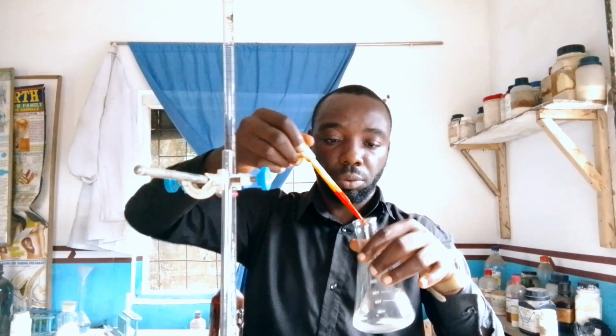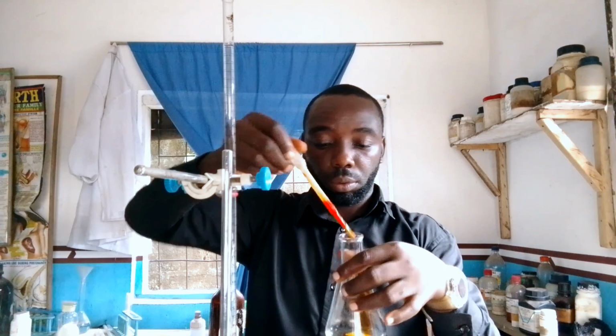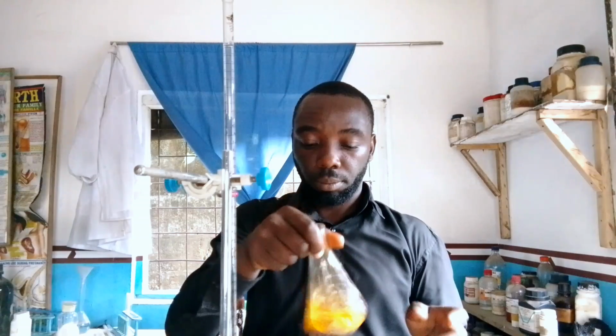This is our methyl orange. I'm putting just 2 drops. So we'll begin to titrate.